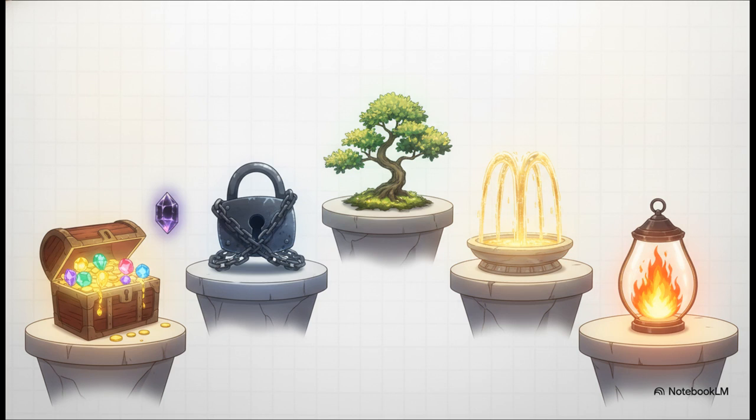Types 1 and 2 are your assets. Type 3 represents your liabilities, and Type 4 is your equity. Types 5 and 7 are revenue and other income, while Type 6 and 8 track your expenses. And finally, Type 9 is a very special income summary account.